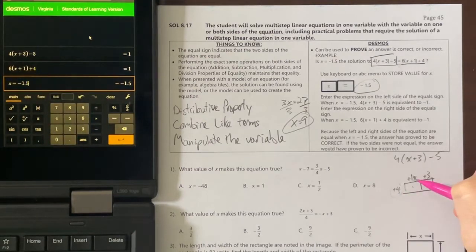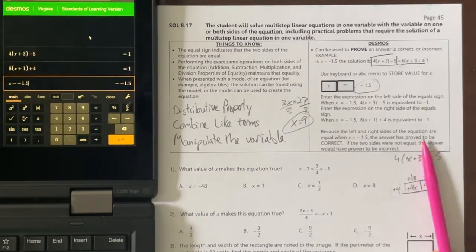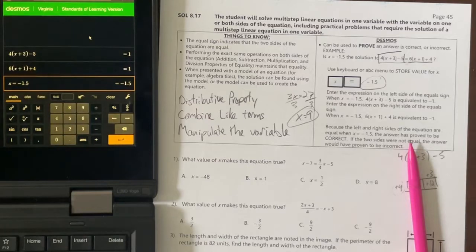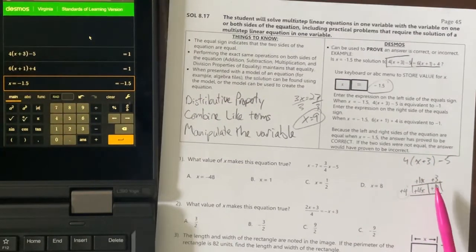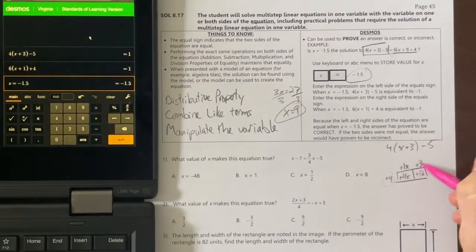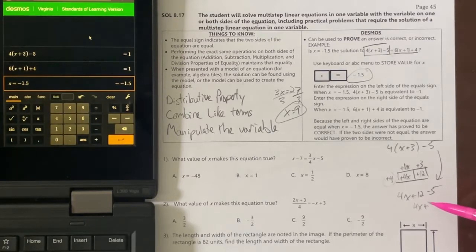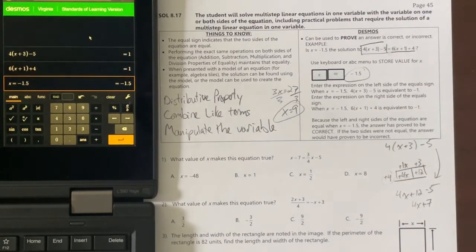So positive 4 times a positive 1x is positive 4x. There we go. And a positive 4 times a positive 3 is a positive 12. Again, make sure you saw how I did it. I write the products inside of the box, multiplying the two terms together. I put it inside there, and so then I can write it underneath. So this is going to be the same as 4x plus 12 minus 5, and make sure you just follow with combining like terms afterwards. So this would be 4x plus 7. Just as a reminder.